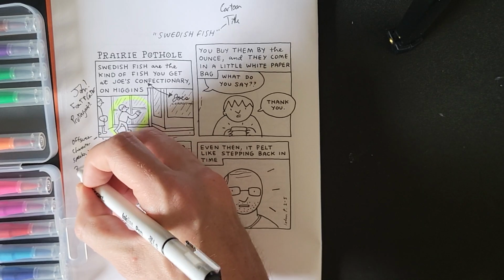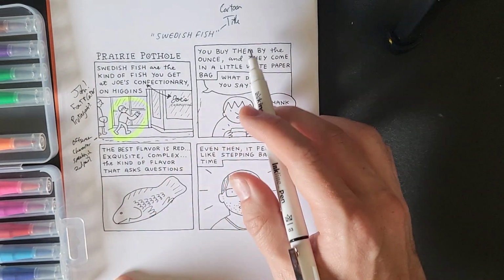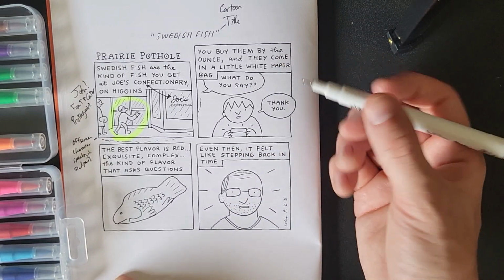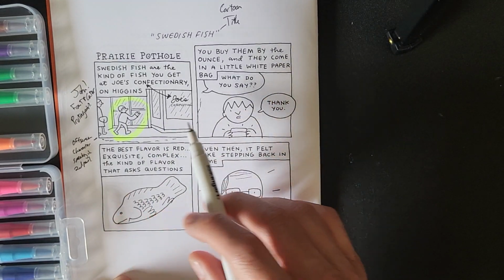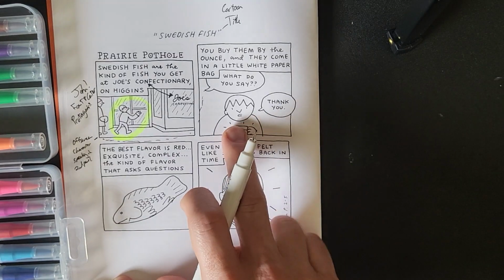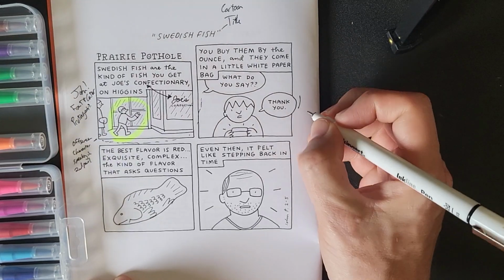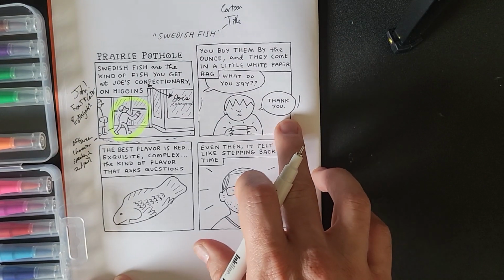speaking in second panel, right? They're introduced here, but they speak over here. And John is remembering this, right? So we're kind of putting this together. This is him remembering. "What do you say?" John says, "Thank you." And this kind of bursts out of the panel here. I want to circle back to this.